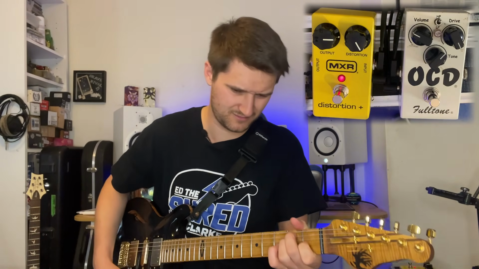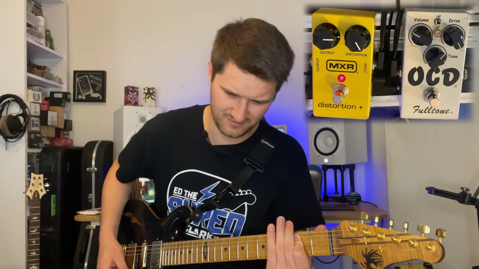I definitely think I can hear that the MXR is an older and less sophisticated, shall we say, pedal in that sort of fuzzy nature of the distortion. And I don't mean unsophisticated as an insult, I mean it feels raw, which I think can be, in the right context, a really good thing.